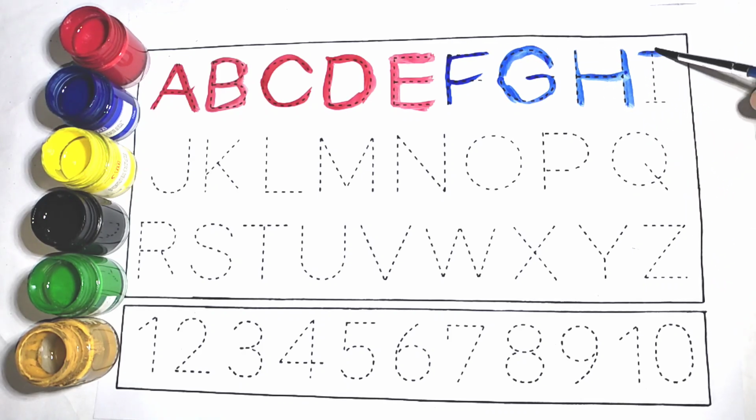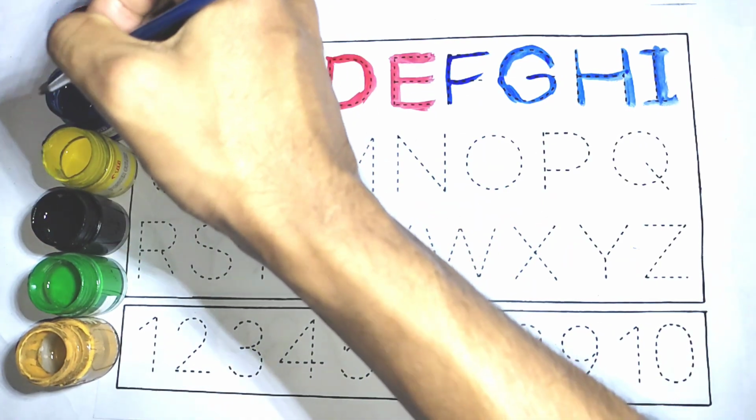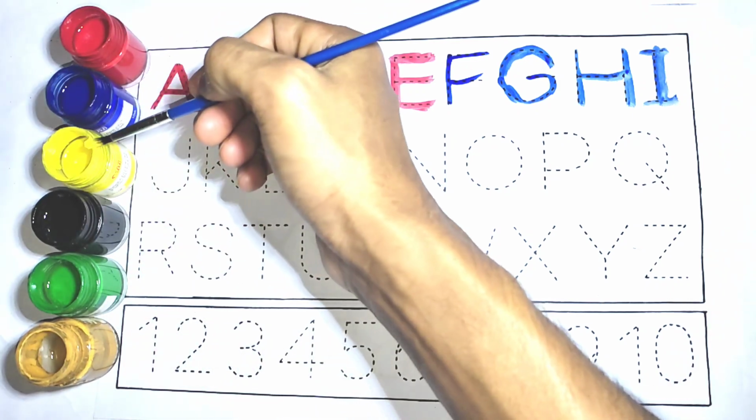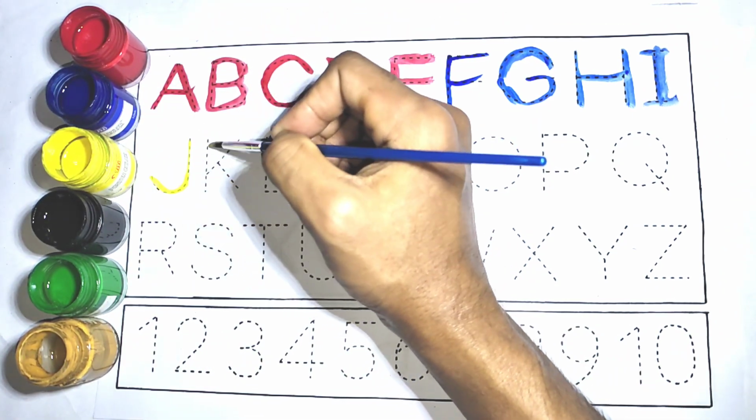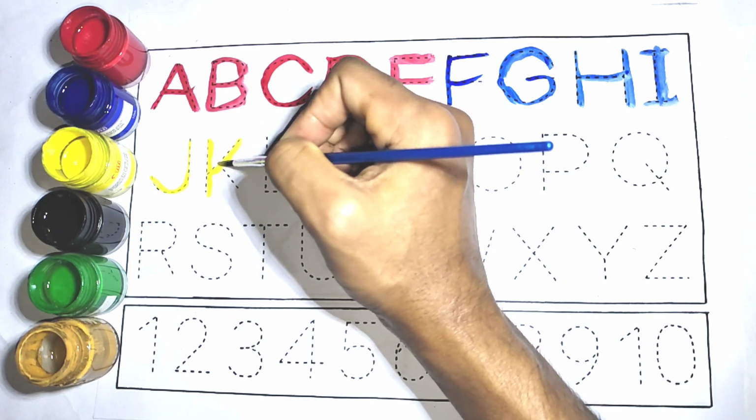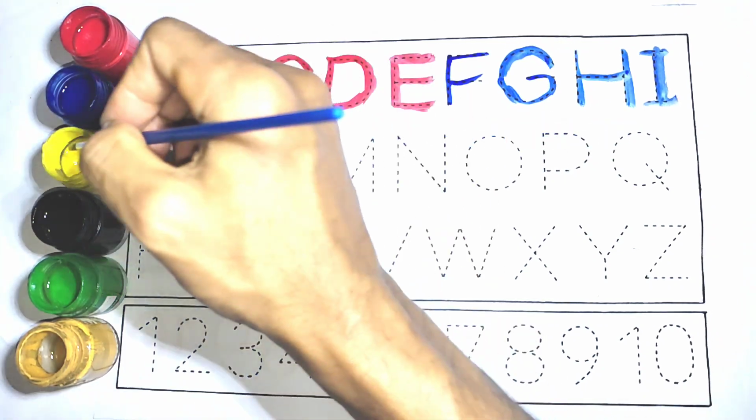The next one is I. Now we draw the letter of I. Yellow color. Kids, now we draw J. And the next one is K. K for kite.